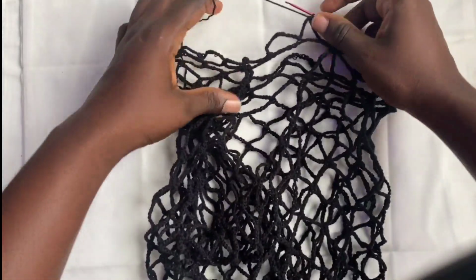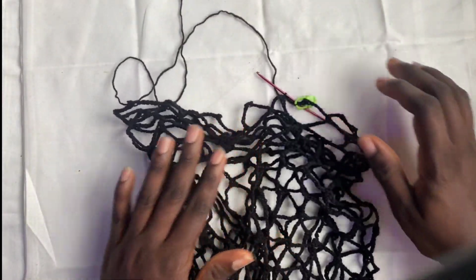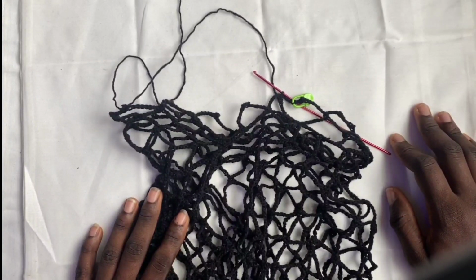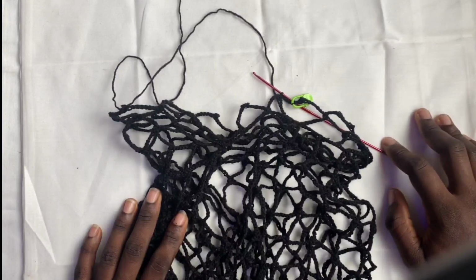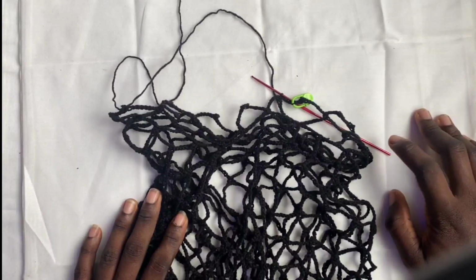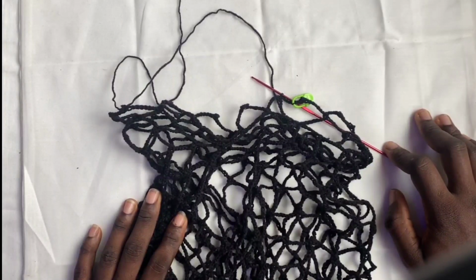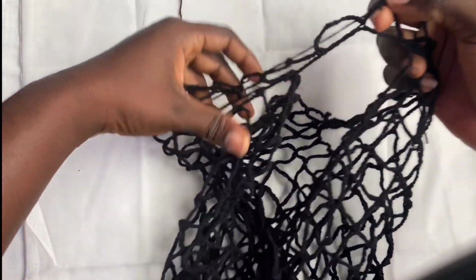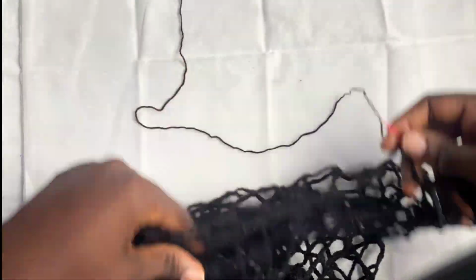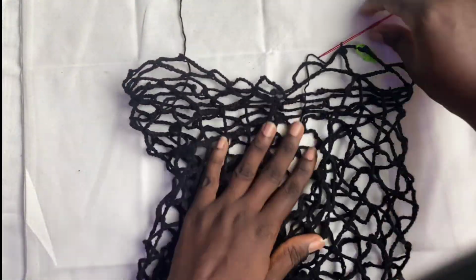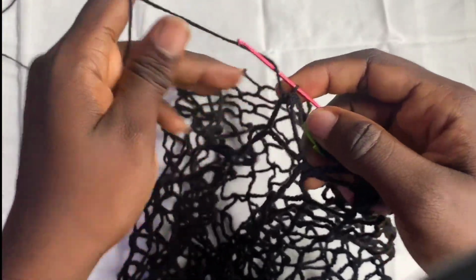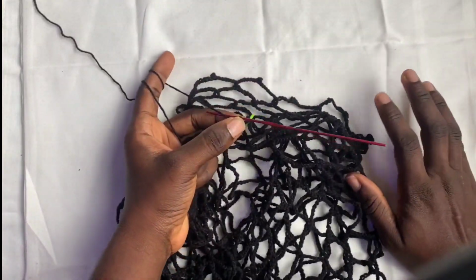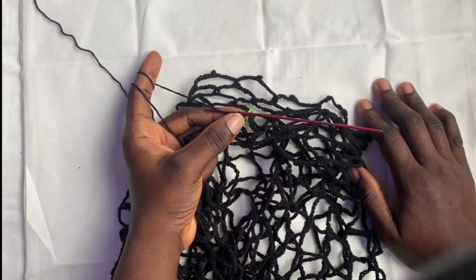So what I do is that in the tie area, sometimes instead of chaining 10, I can add 2 extra, okay, for the beginning, and chain 12, single crochet in the third as usual, and then chain 9, just to expand the holes a little and make it a little bit easier, okay, for the tie area. You could do that, but depending on the flow, you could just go along with regular rules, okay.